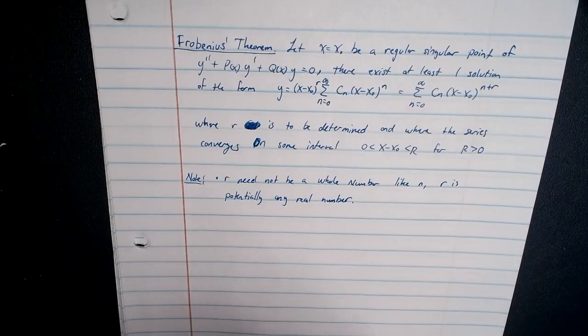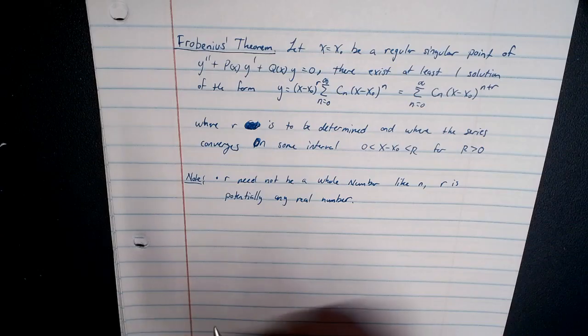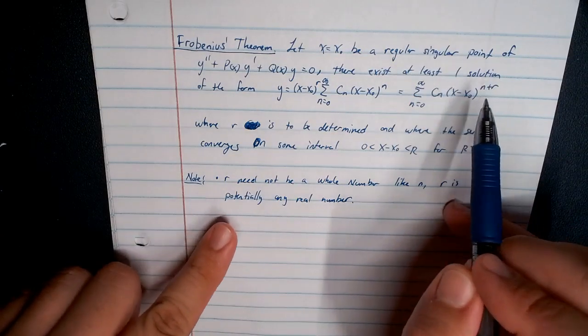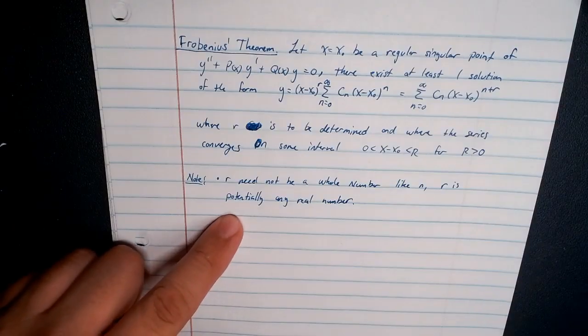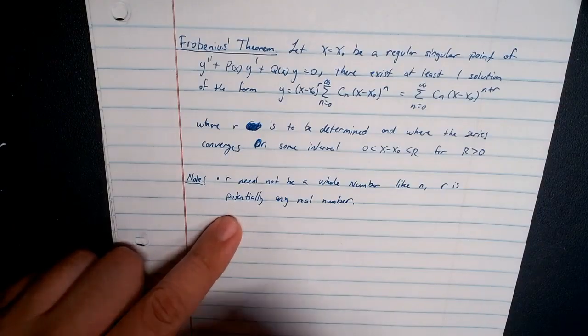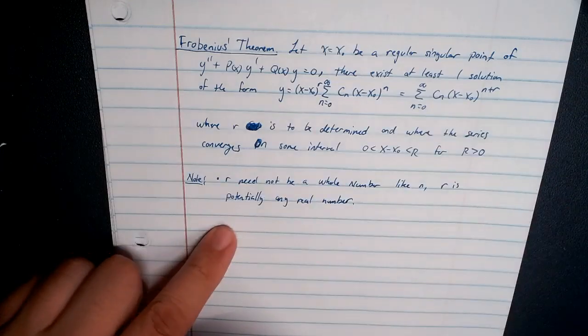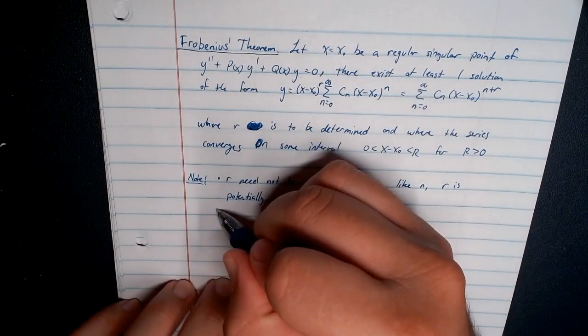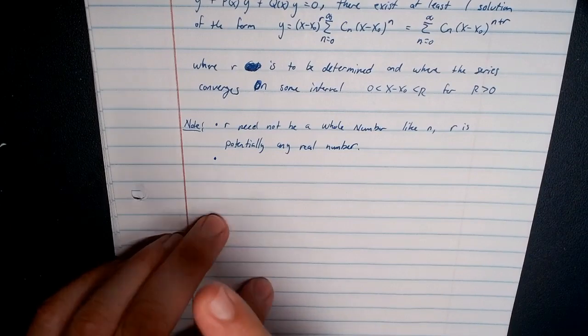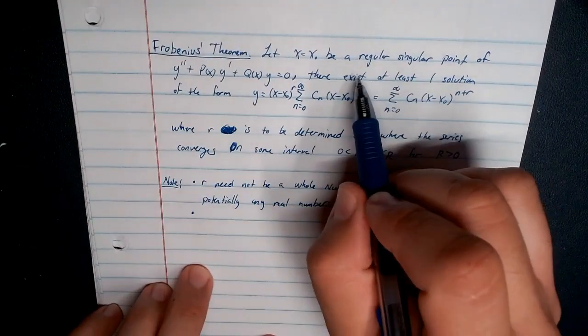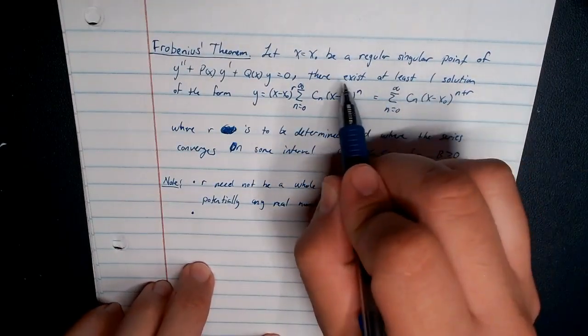So although we're going to continue to use the phrase power series here, you keep in mind that you will potentially get something that doesn't quite fit the definition of a power series. It will still be an infinite series, just not quite the ones we're used to. Then there's another note here which will make this part a little bit clearer.